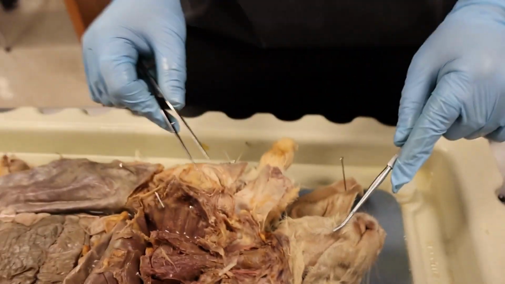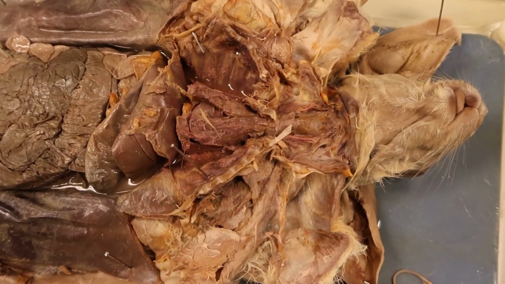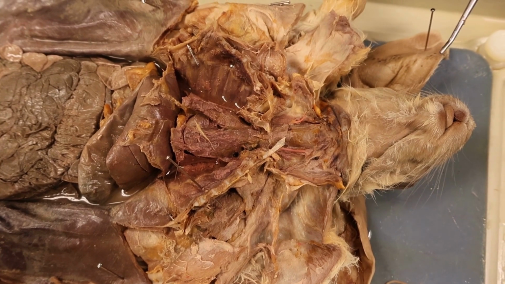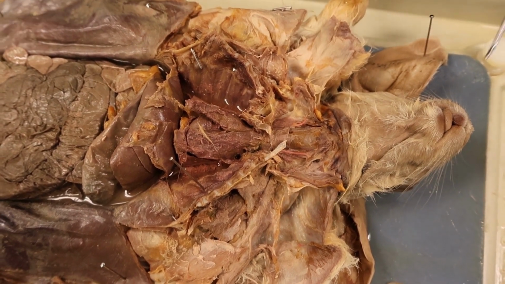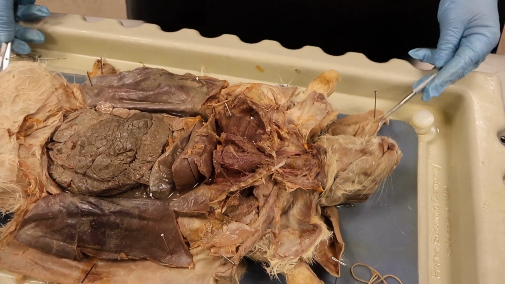To touch more on the lungs, the lungs are where the diffusion of carbon dioxide and oxygen happens. All of this exchange happens through the capillaries, and all the gas exchange actually happens in the alveoli.